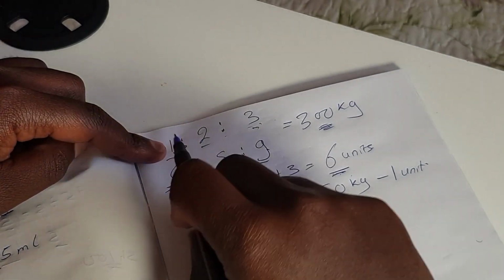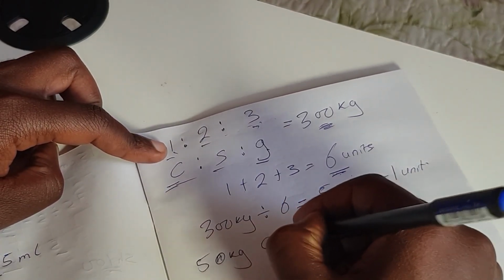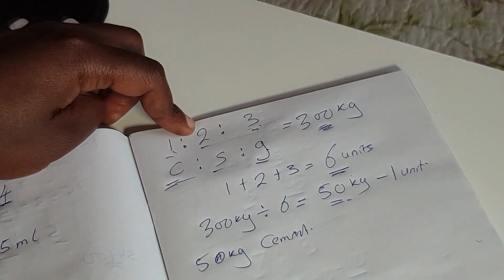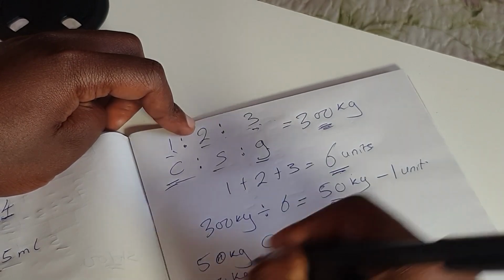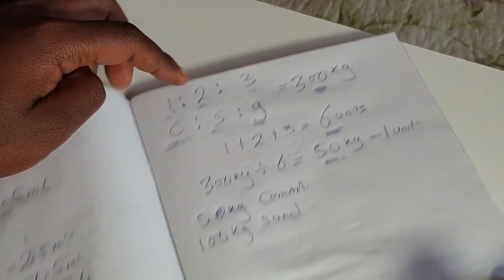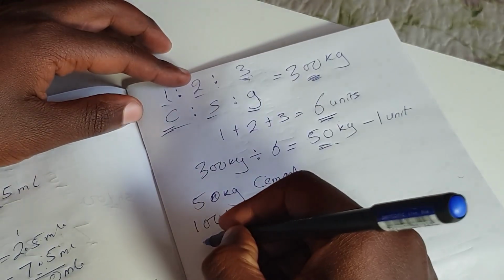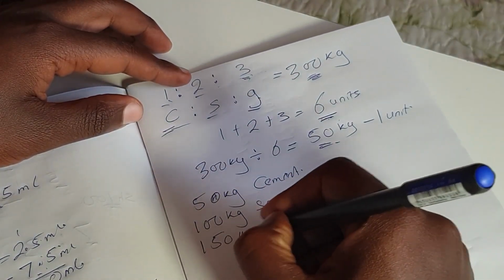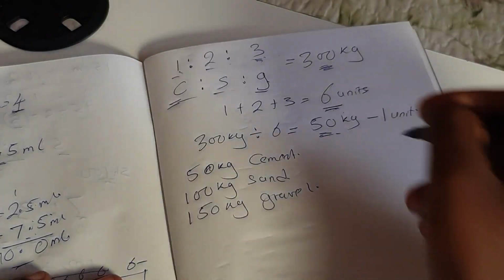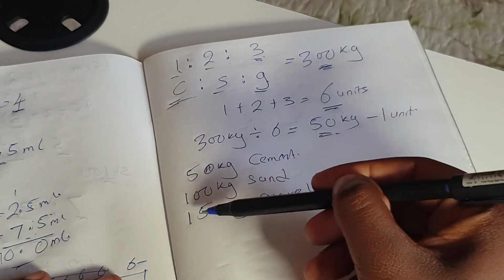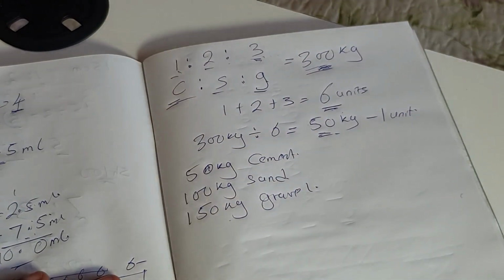So of course cement is just 1 unit, so it will be 50 kilograms of cement. We have 2 units of sand, so that's 2 times 50. That means we'll need 100 kilograms of sand. And then we have 3 units of gravel. That means we'll need 50 times 3, which is 150 kilograms of gravel. And you can add this up to see whether they add up to 300 kilograms. So we have 150 plus 50, that's 200, and then you add 100, and you get 300 kilograms.